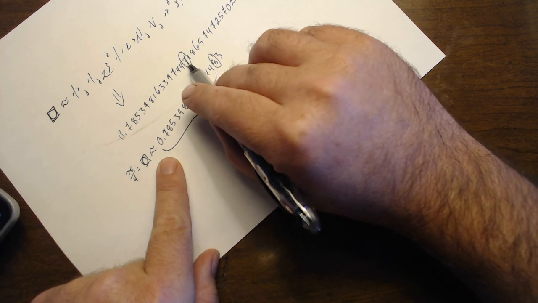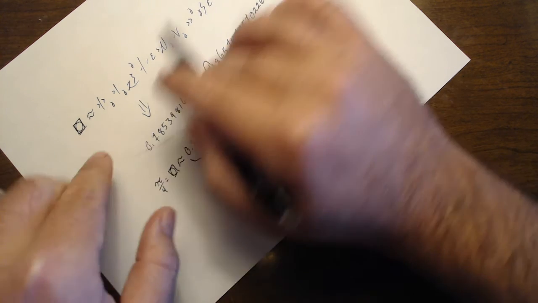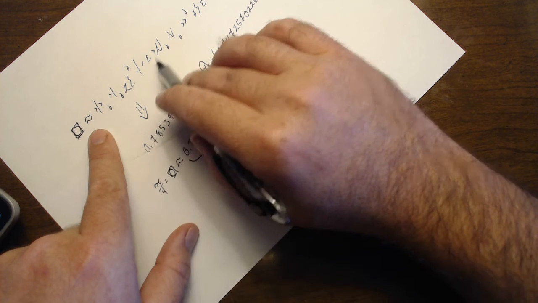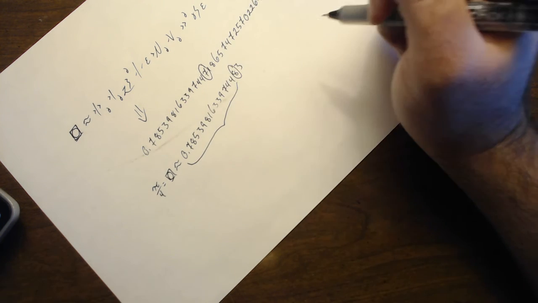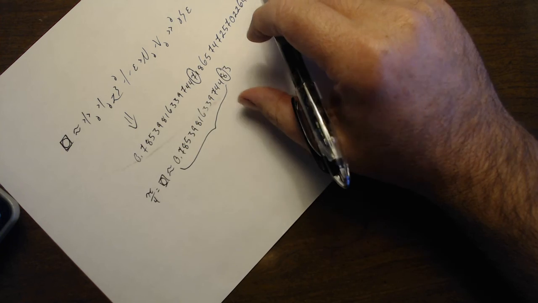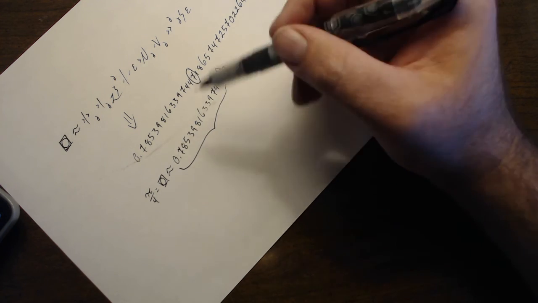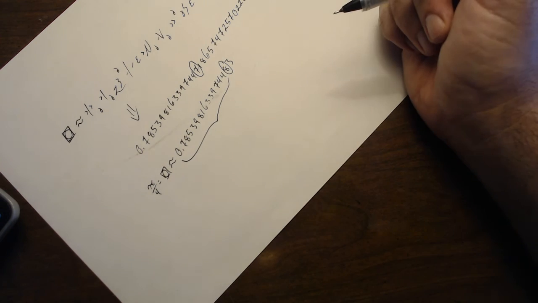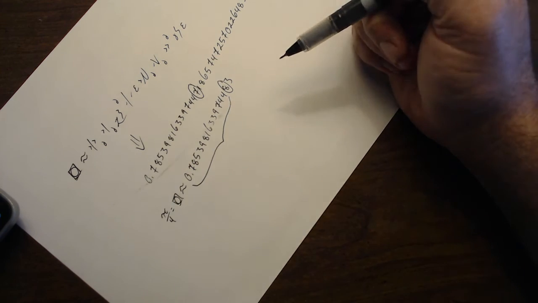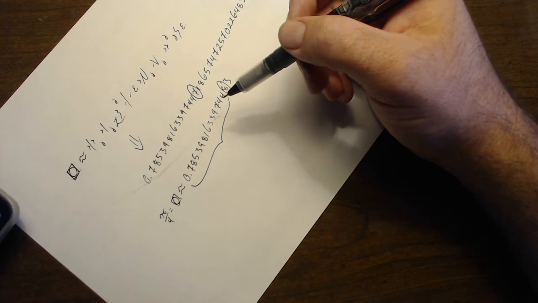It took us 15 of those, but really here, it took us 8. If you learn how to do something like this, it might not be a bad way to think about numbers.